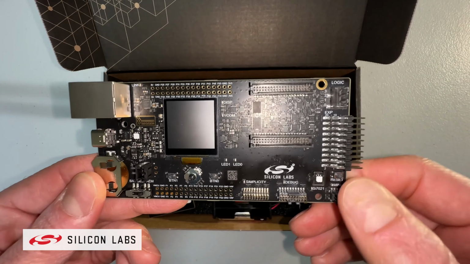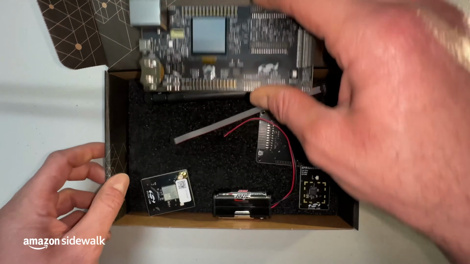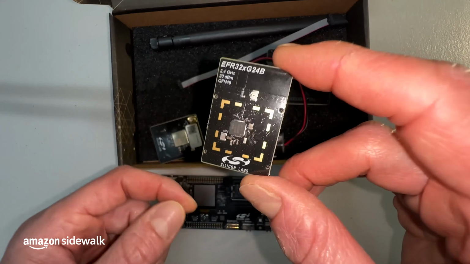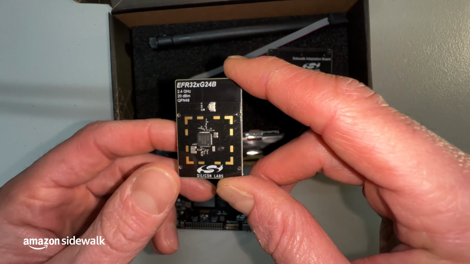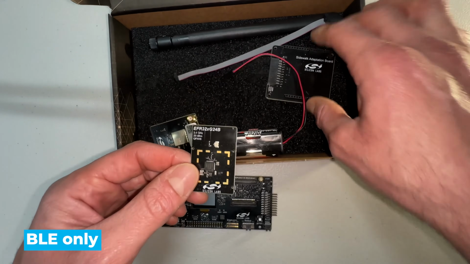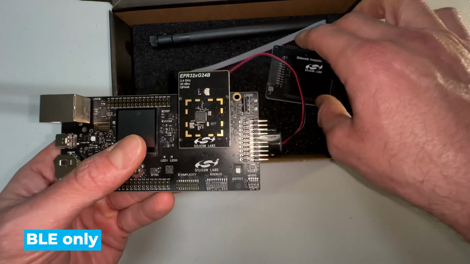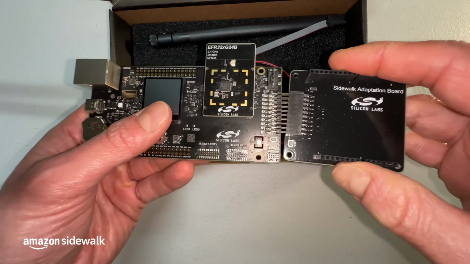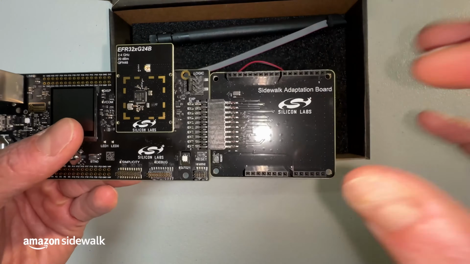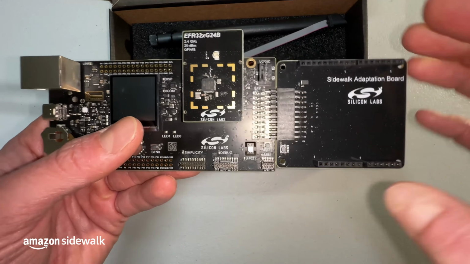This is the base board, the main board that you attach the different radio boards to. So in terms of options for connecting to Amazon Sidewalk, you have two options. One option is the BG24 radio board, and that supports BLE only. And if you want to expand that, you can connect this to the radio board, to the Pro Kit, and then add this expansion adaptation board. And with that, you can attach a different module here for connectivity for FSK and CSS.